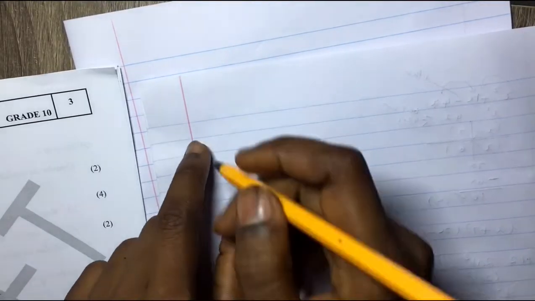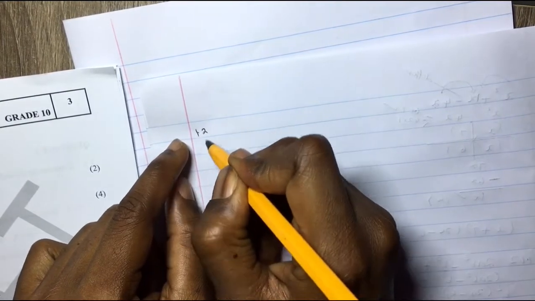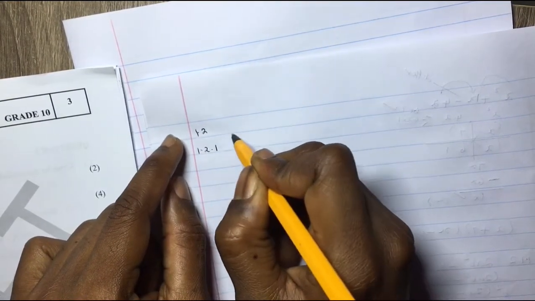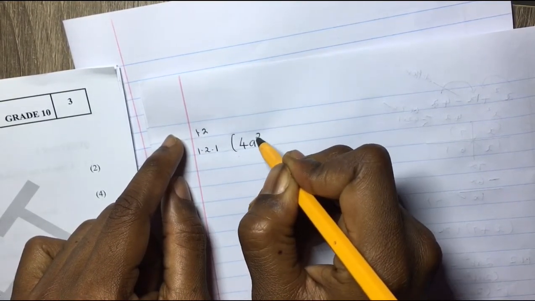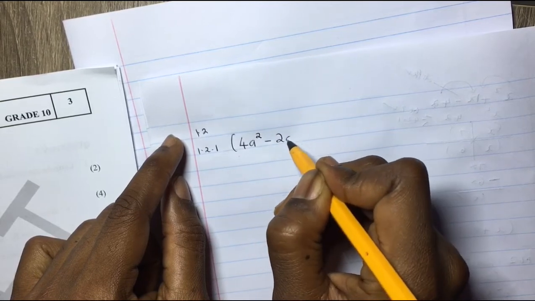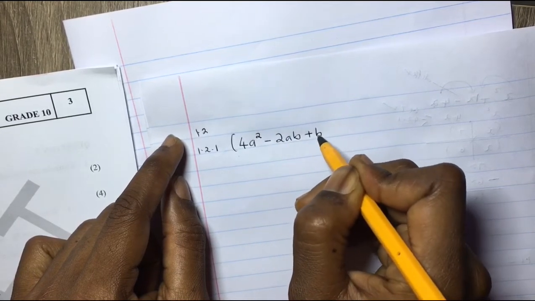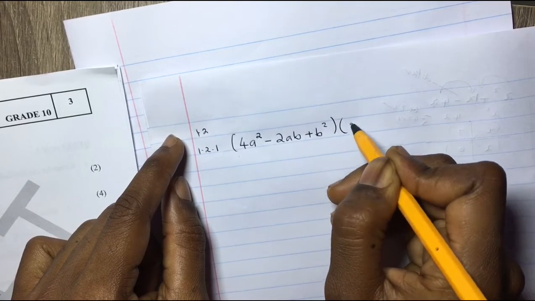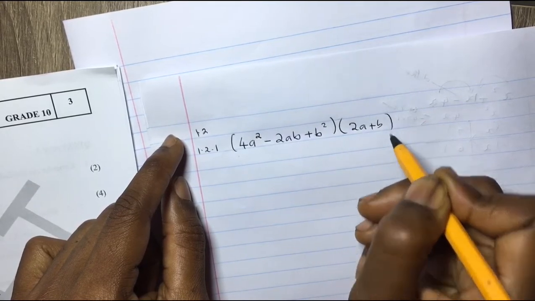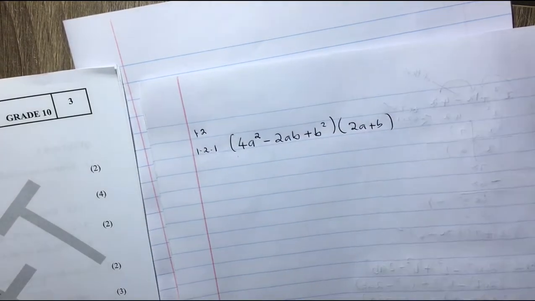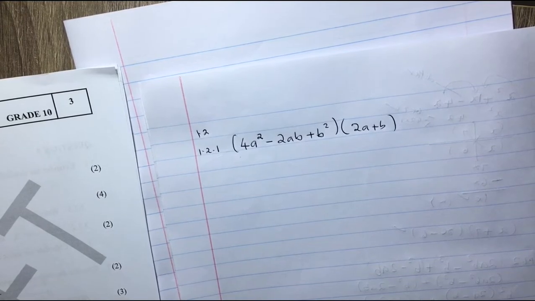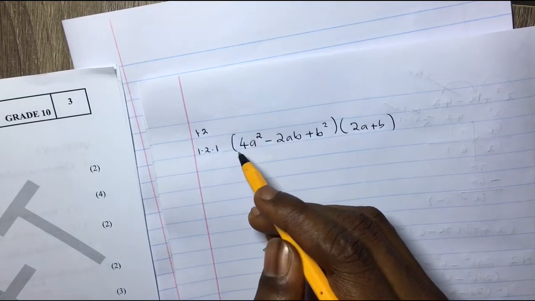Okay, 1.2, 1.2.1, 4a squared minus 2ab plus b squared, 2a plus b. Okay, so with this one, what are we gonna do? We're gonna multiply out, right? Multiply.